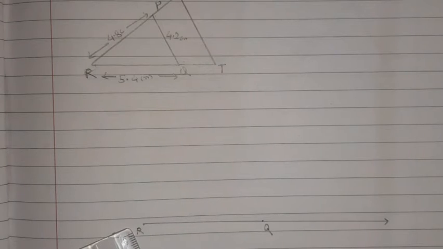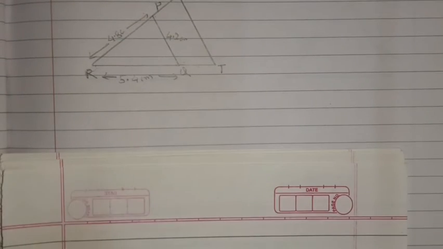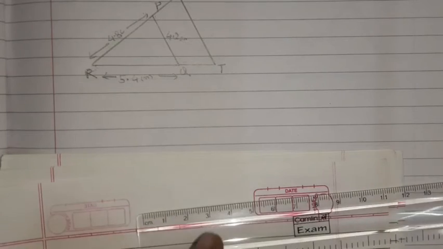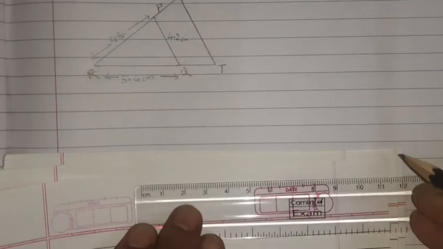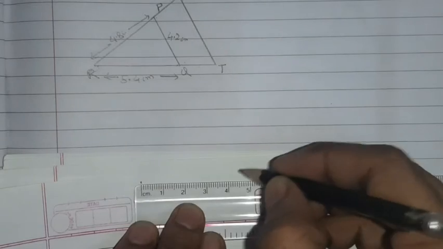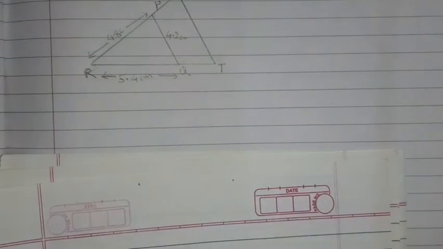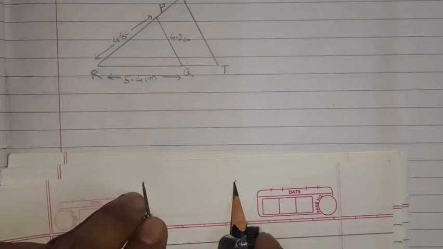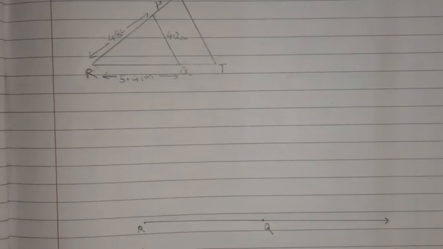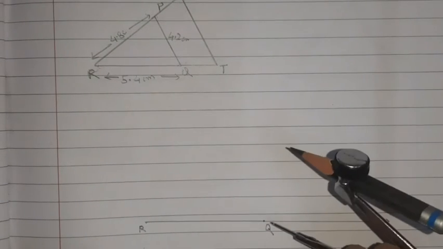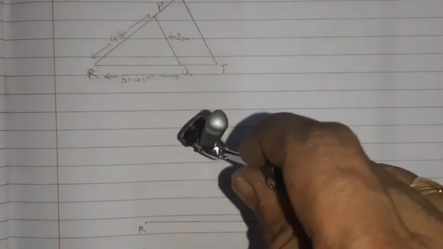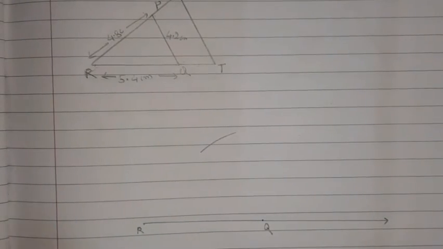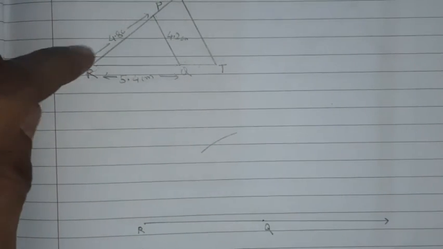Therefore dear student, on a rough page we have to take a distance of 4.2 centimeter. All of you know how to take 4.2. Here it is 0 and here it is 4.2. Now take the distance. PQ is 4.2. Therefore put the metal point on Q and make one arc like this. Now PR is 4.8.